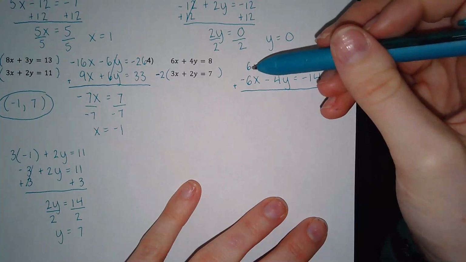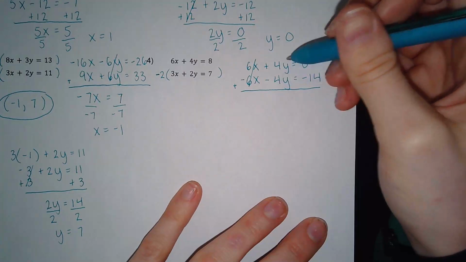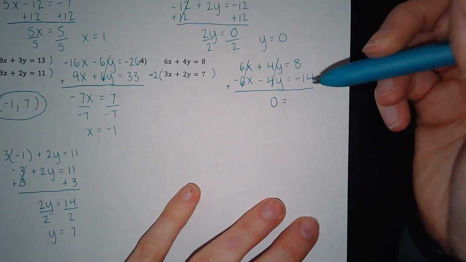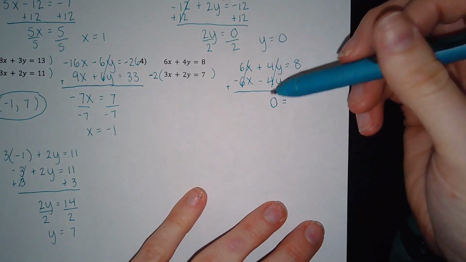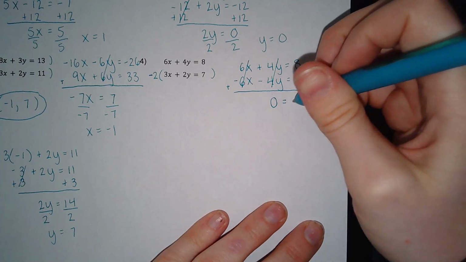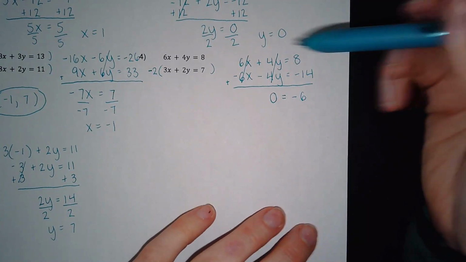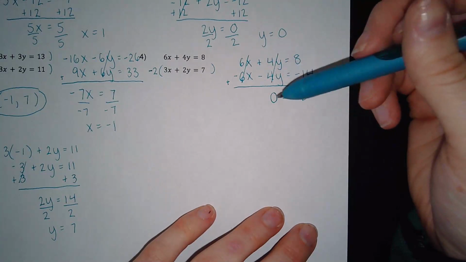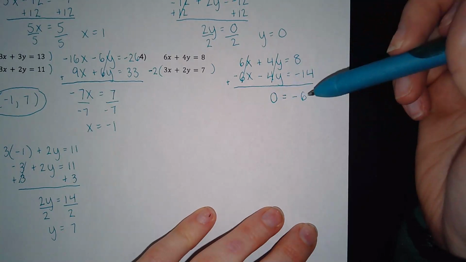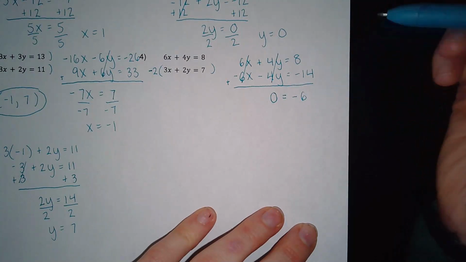6 plus -6 is 0, so those will be eliminated. And 4 plus -4 is also 0. So really what we get is we just get 0. Both of my variables are actually eliminated. If we add 8 plus -14, that's -6. Now, here's what happened. My variables went away, and we're left with 0 equals -6. That doesn't mean 0 is my answer or -6. This is not a true statement. 0 does not equal -6.